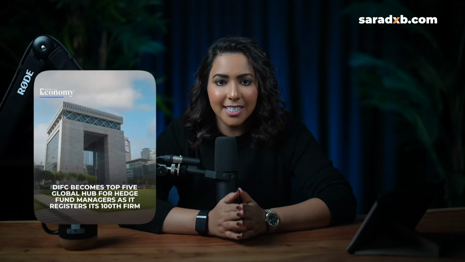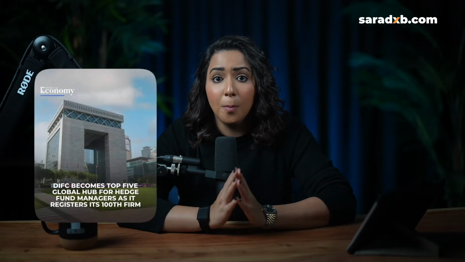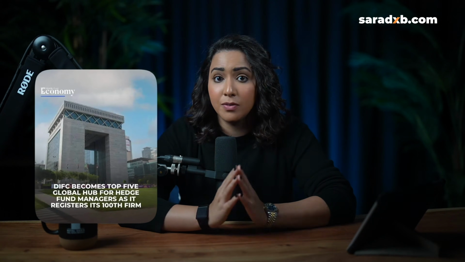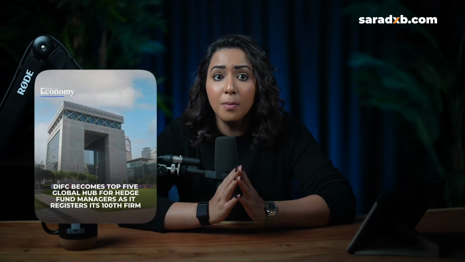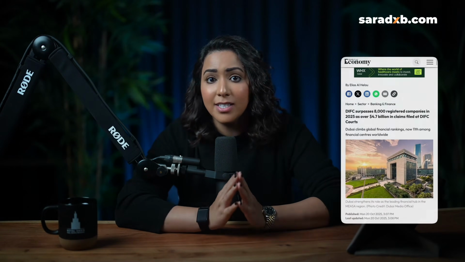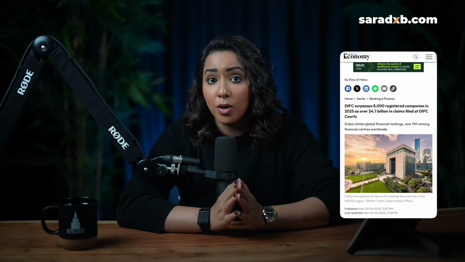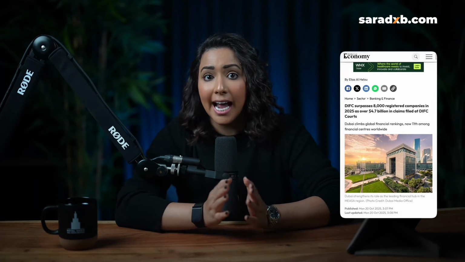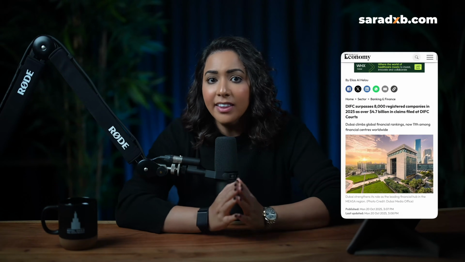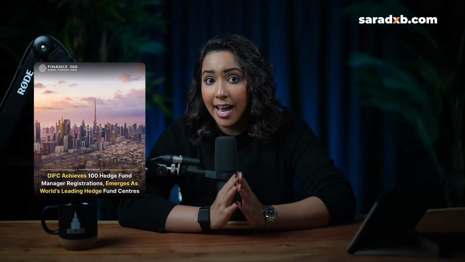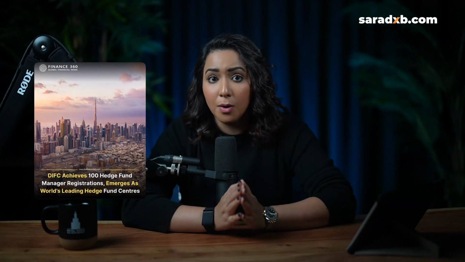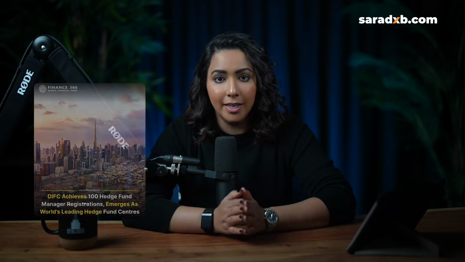Now, DIFC is officially operating at a scale that competes with the world's most established financial capitals. It has solidified its position as one of the top 5 global hubs for hedge funds. As of late 2025, the center has crossed the milestone of 8,000 active registered companies, making it the largest financial ecosystem in the region. Just this month, DIFC registered its 100th hedge fund, effectively doubling the number of managers in less than 2 years. We aren't seeing volume, we're seeing quality.